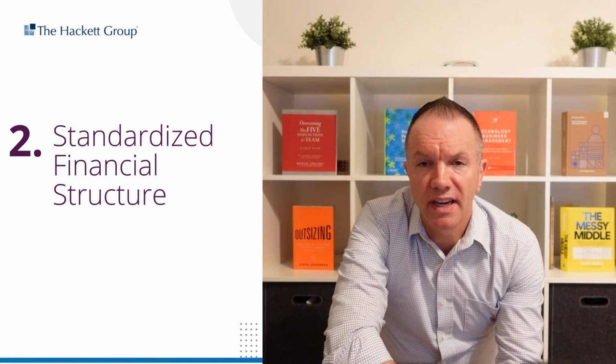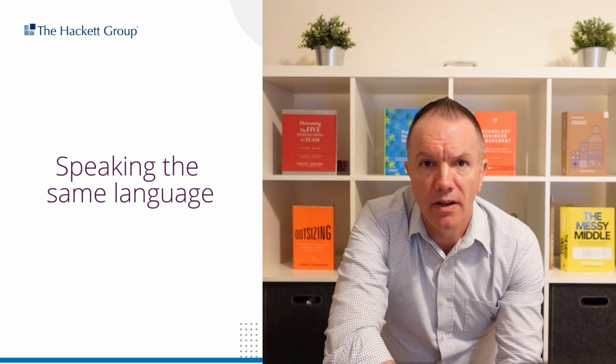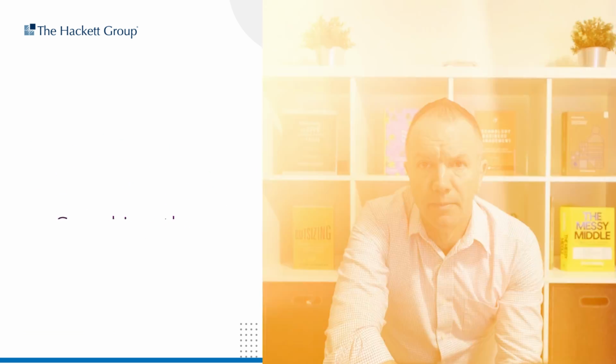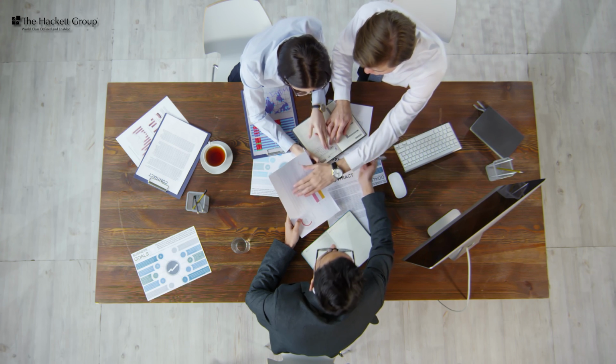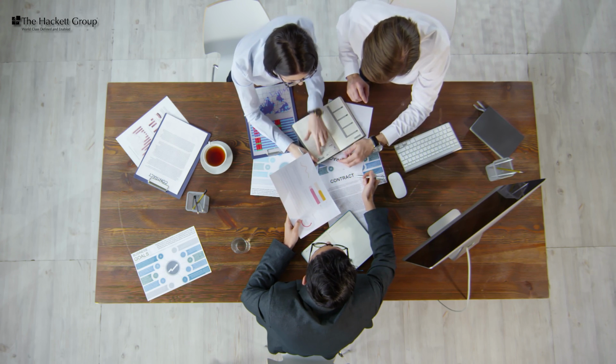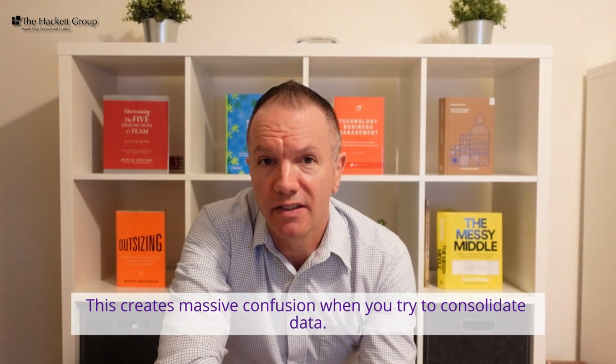Point 2, standardize financial structure. The second phase is what I call speaking the same language. Here's why this matters. In most organizations, different departments have different names for the same IT services. Different cost centers use varying classifications for the same types of expenses. This creates massive confusion when trying to consolidate data.